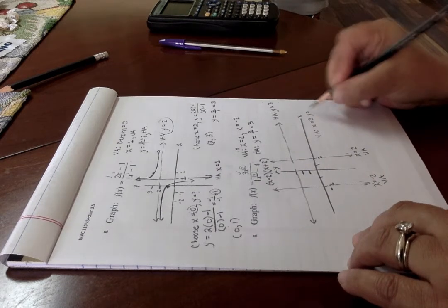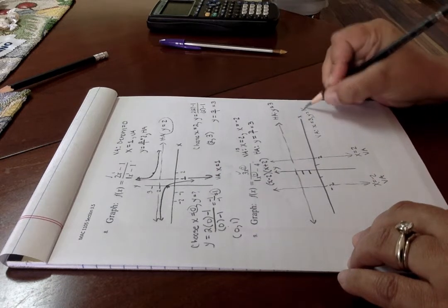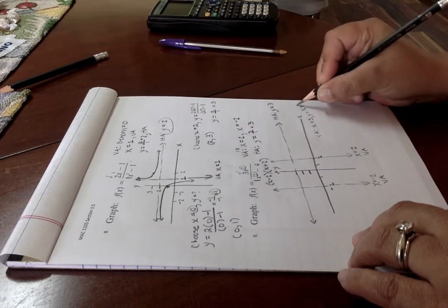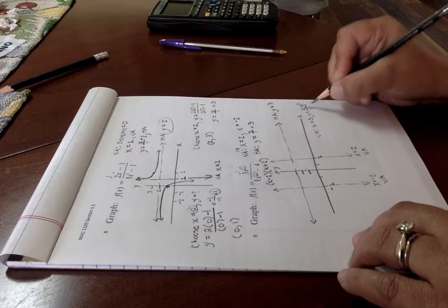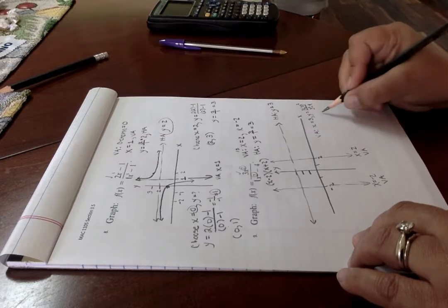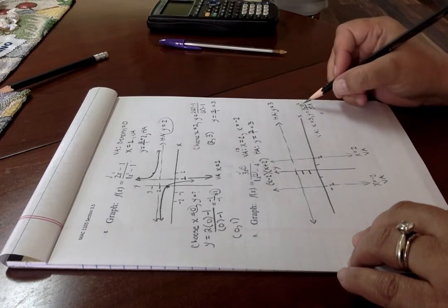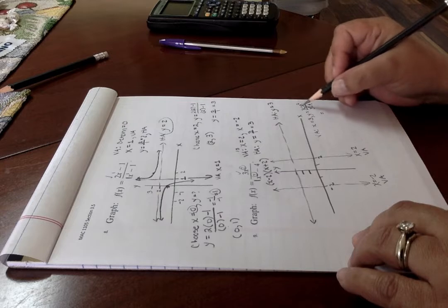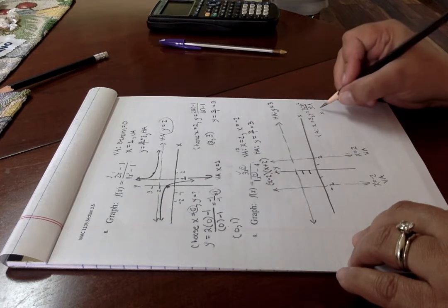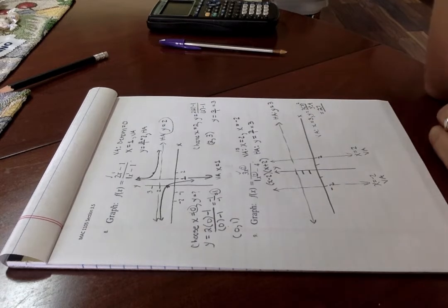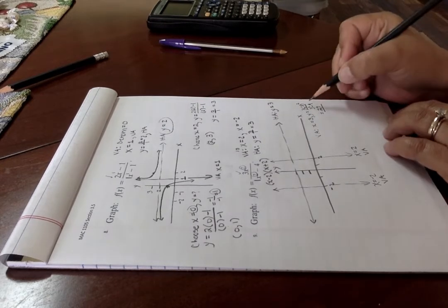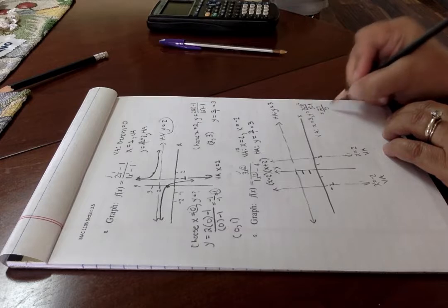So it's y is equal to 3 times 3 squared over 3 squared minus 4. So here I would get 9, that's my 3 squared, times 3 again would be 27. Then on the bottom, I would get 9 minus 4, which is 5.